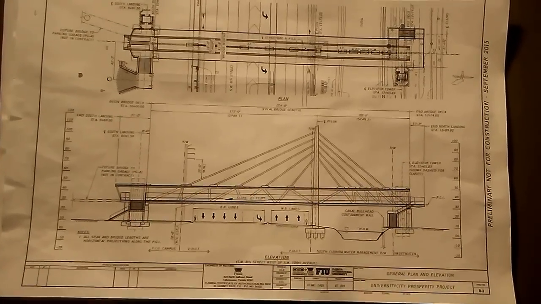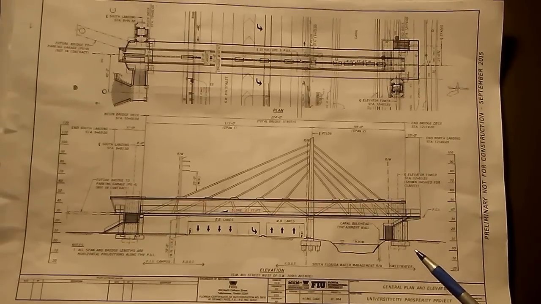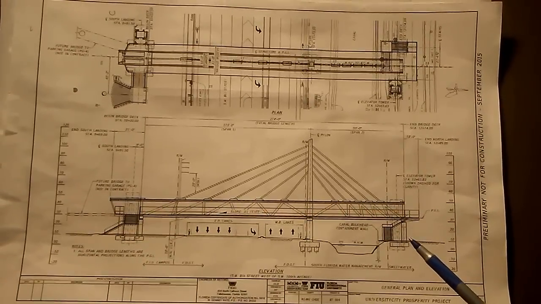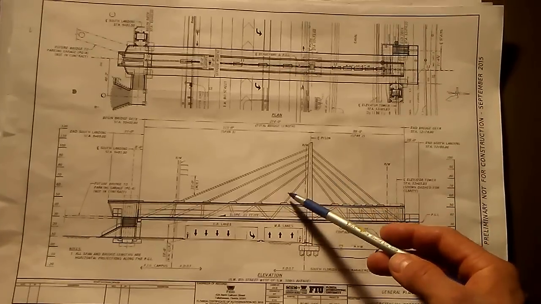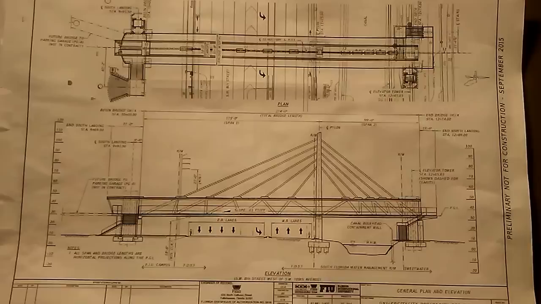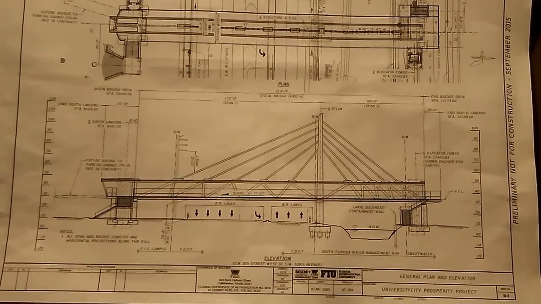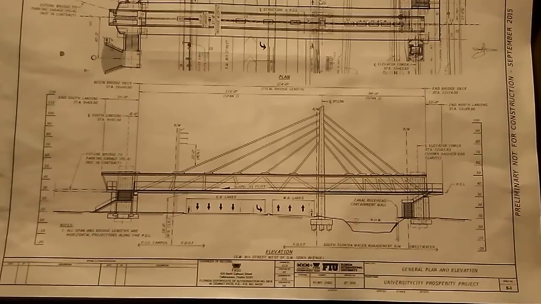So the first theory that's been placed out there is that the cable stays were intended to support the structure, and since they were not installed before the bridge collapsed, they were not there to support the bridge, so the bridge collapsed.